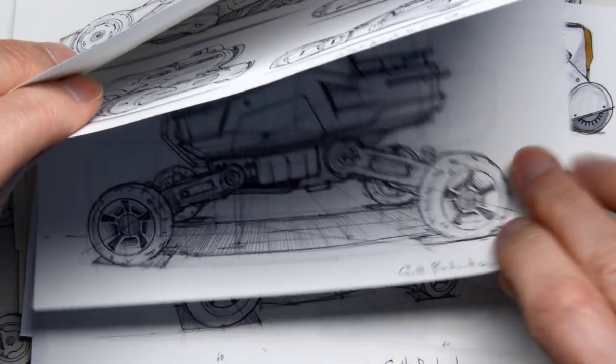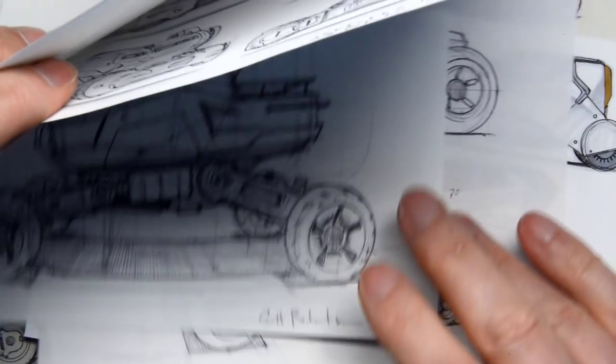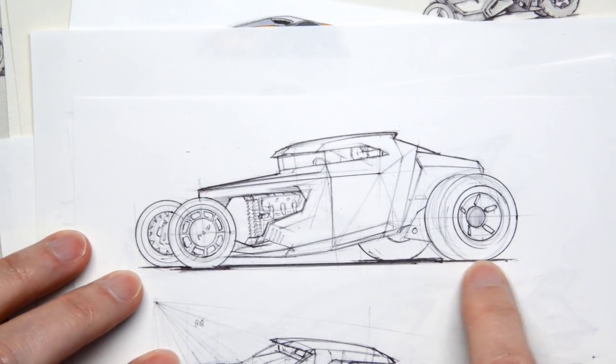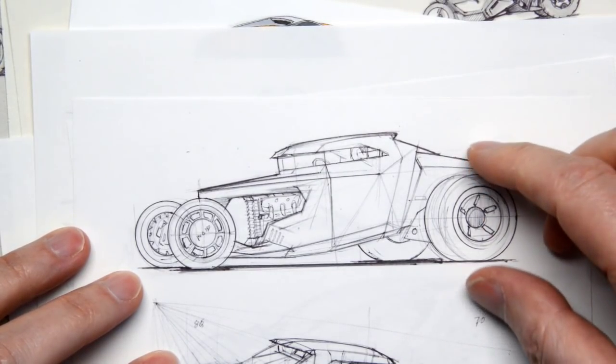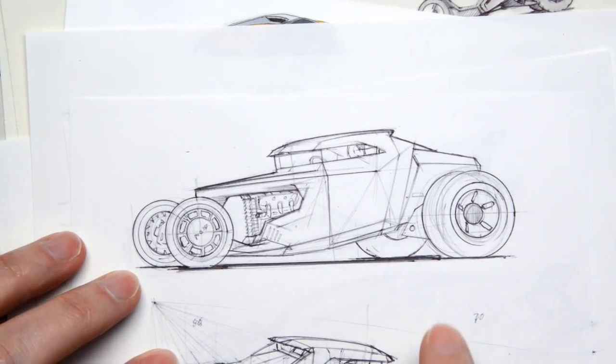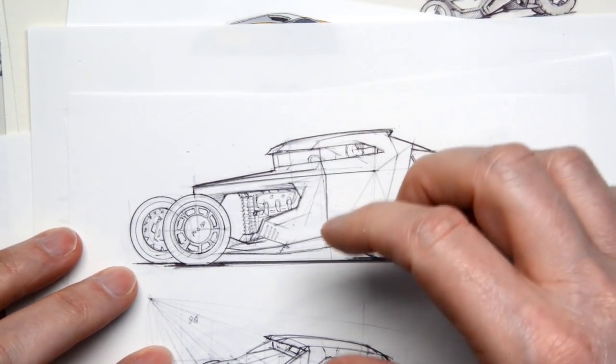Let's see if I have a better example of that one. Probably this, maybe this sketch. Right here you can see that tire's been flattened a little bit. And what that does is it drops it into the ground, and that tells you that it's flexible. And it takes the vehicle and it grounds it.